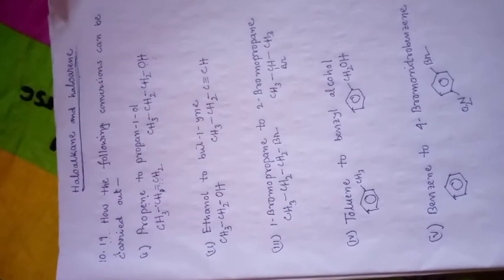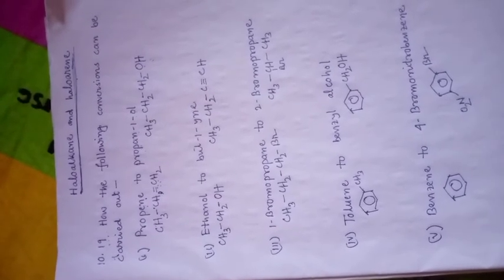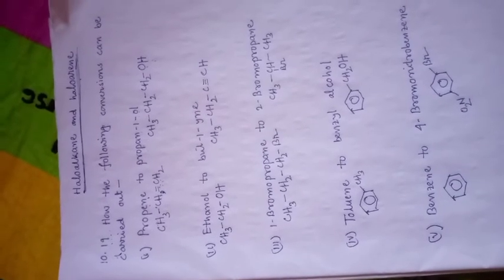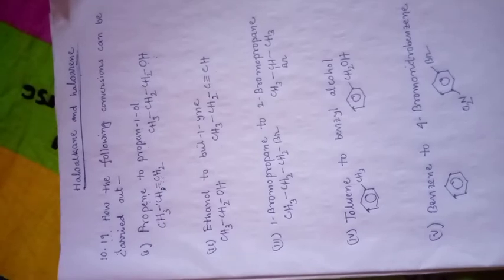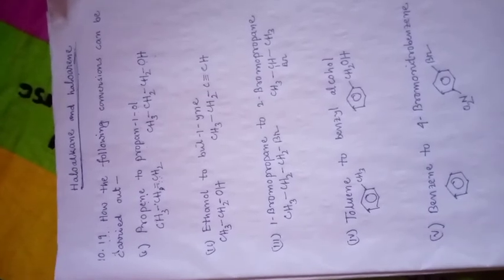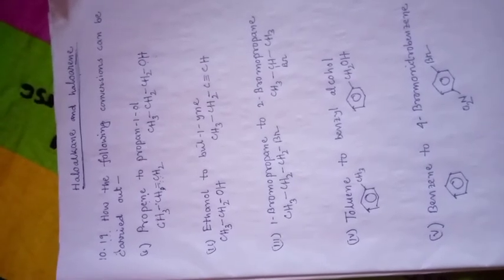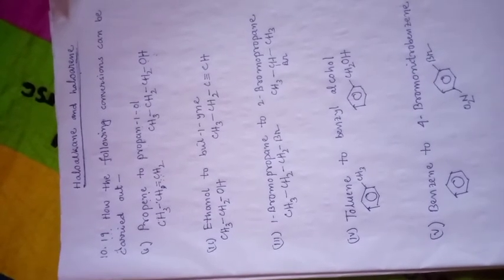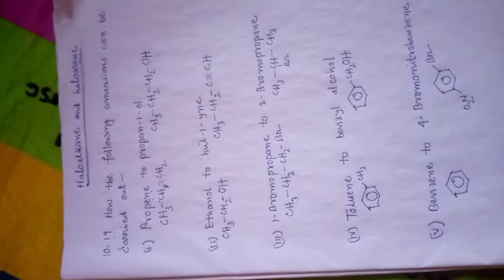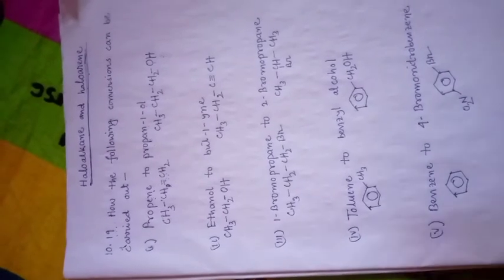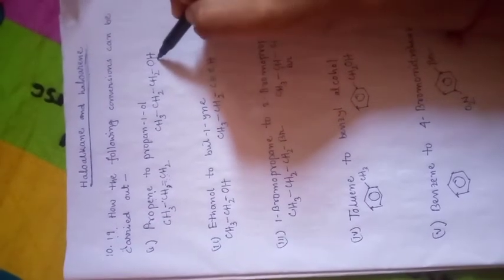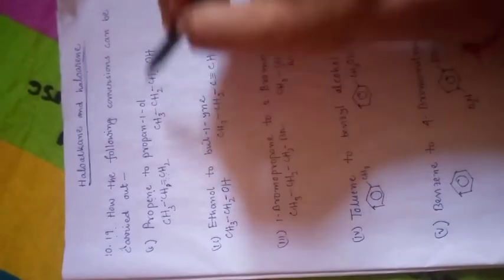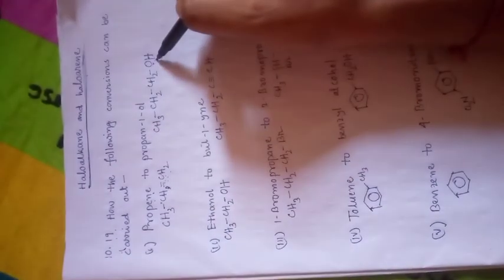From a halogen we can get an alcoholic group. From a halogen it can be converted to a carboxylic group. From a halogen an aldehyde group can be obtained. From a halogen an amide group can be obtained. So we can get any functional group from a halogen, that is, from a halide. Here we have to get an alcoholic group, that is the OH group. So from the double bond, how can we get an OH group?